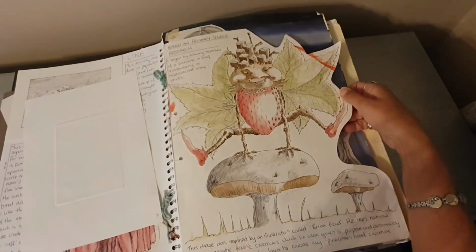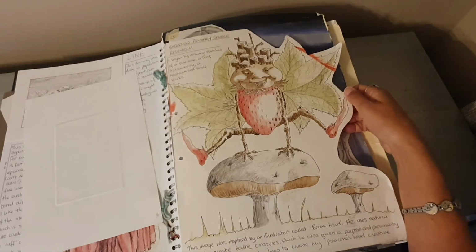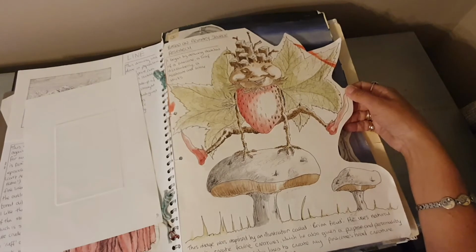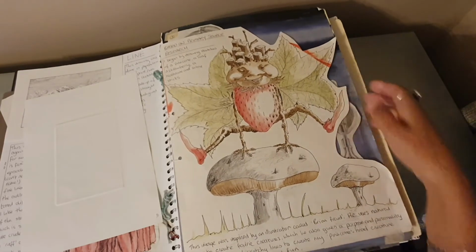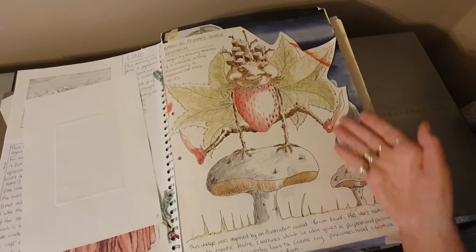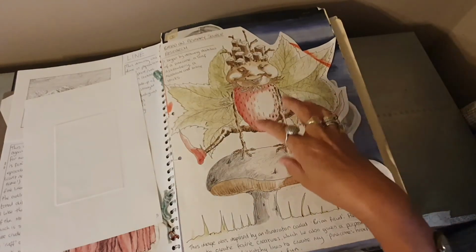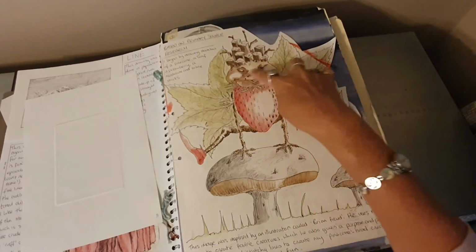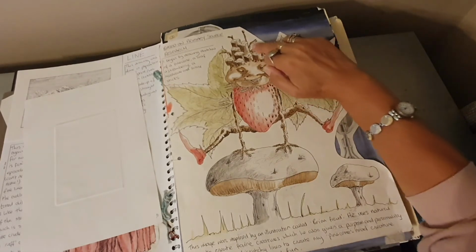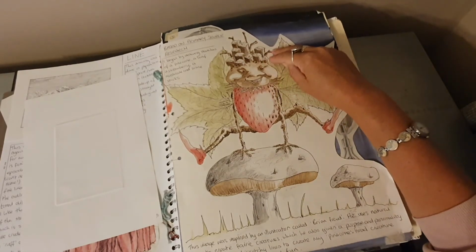This is inspired by two illustrators, one called Brian Froud and one called Alan Lee, and they are interested in the characters that may or may not live at the bottom of your garden. This one in particular, he's a bit devilish. He's inspired by a pine cone, lots of different types of lines there to create this effect.